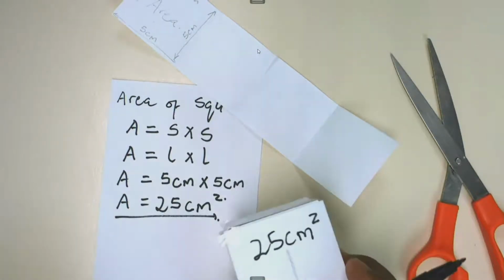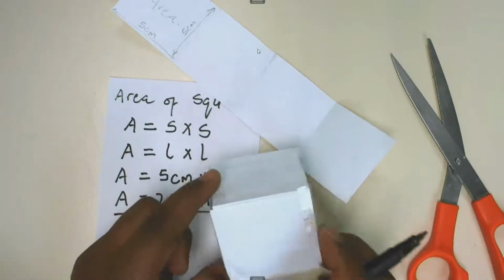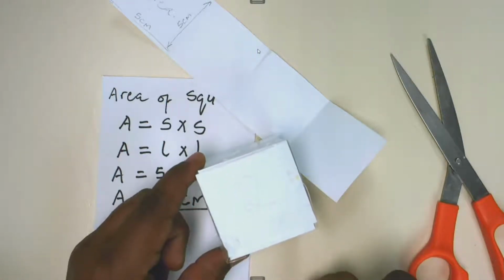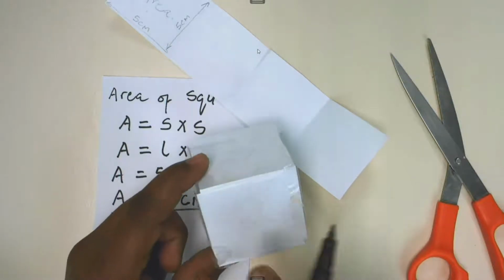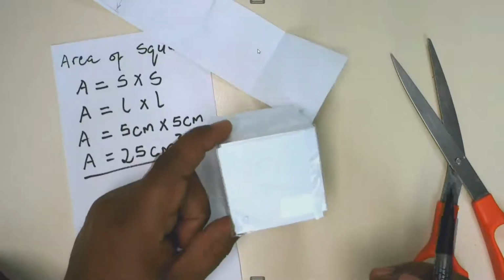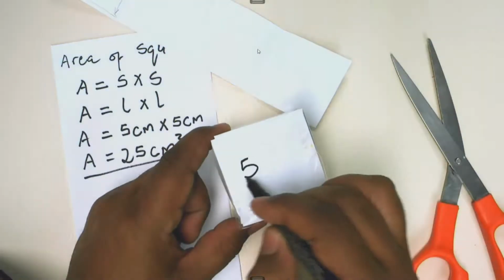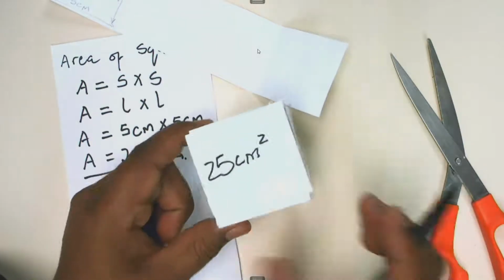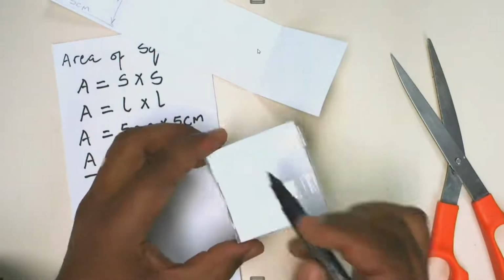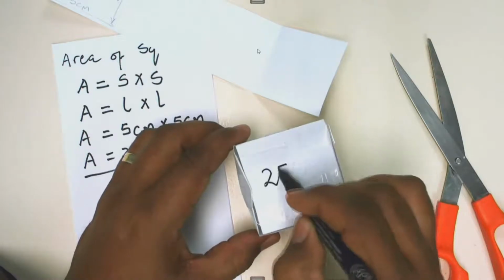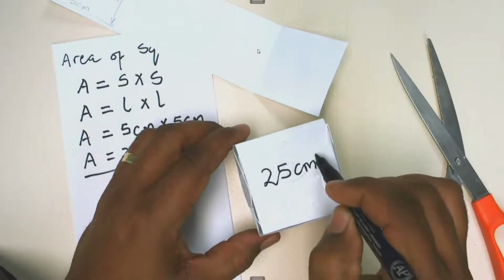And what will be now the area of side 2, the flat surface number 2? We said they are of the same size. Therefore, this will also be 25 centimeter squared. And therefore, the third side or face, 25 centimeter squared.